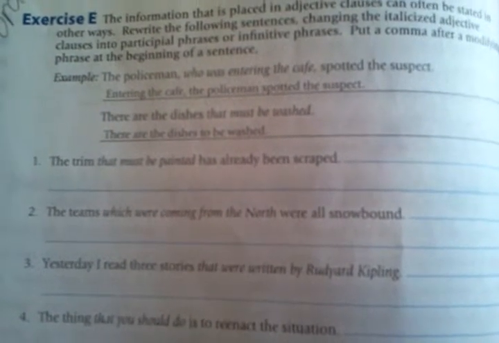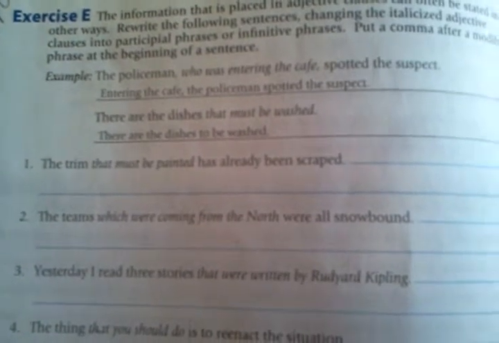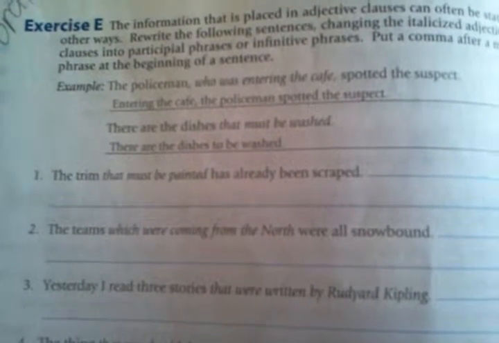The second one, they changed it to an infinitive phrase. There are the dishes that must be washed. They took away the relative that and must be, and they changed it to the infinitive to be washed. So, there are the dishes to be washed. Notice how that must be washed is an adjective clause, and to be washed is an infinitive phrase. Both are adjectives because they both tell which dishes, the ones that must be washed.